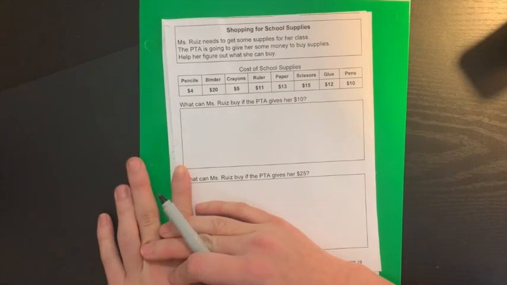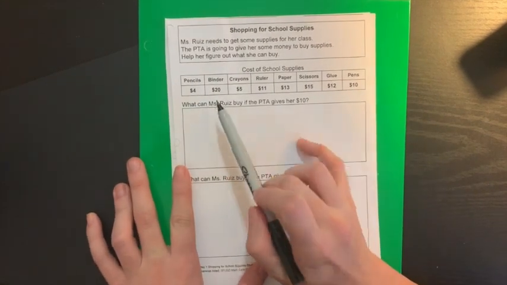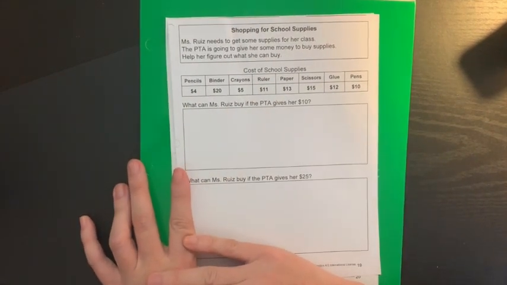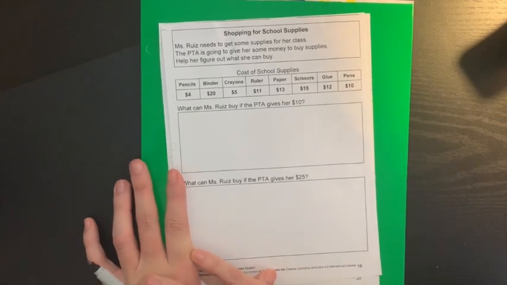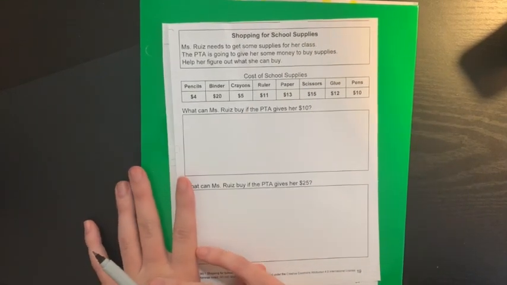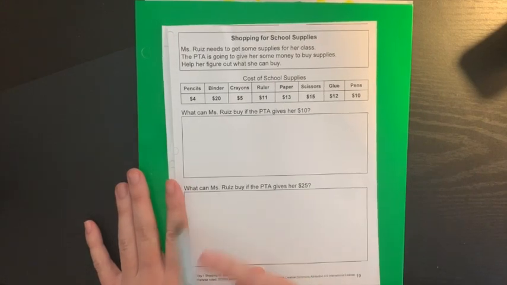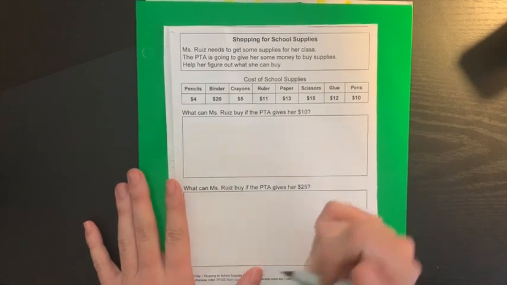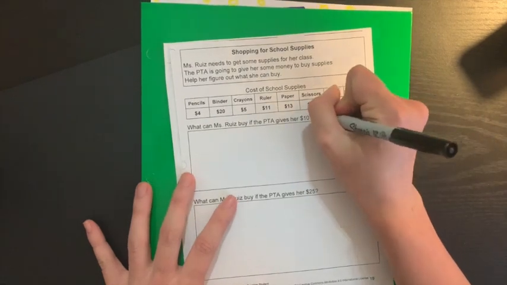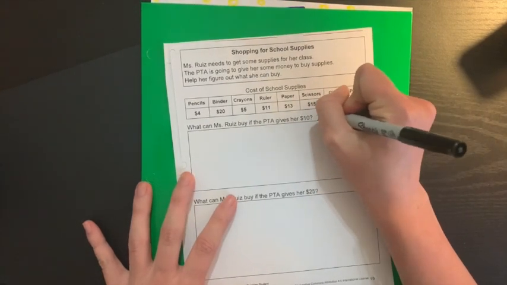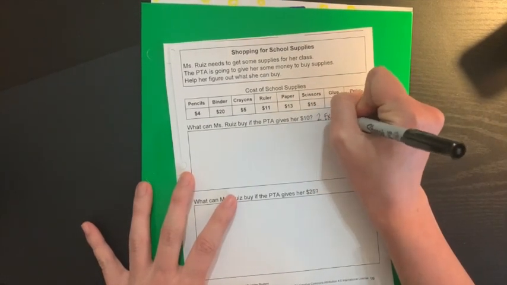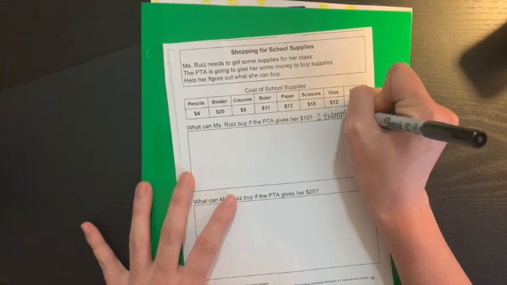So let's look at the first part here. It says, what can Miss Ruiz buy if the PTA gives her $10? So I'm going to give you one example, and then I'm going to ask you to add another example independently, okay? But feel free to write down my example as one of them. So for this one, I'm going to expect 2 examples of what she could buy.